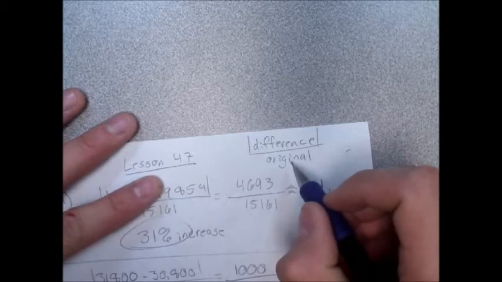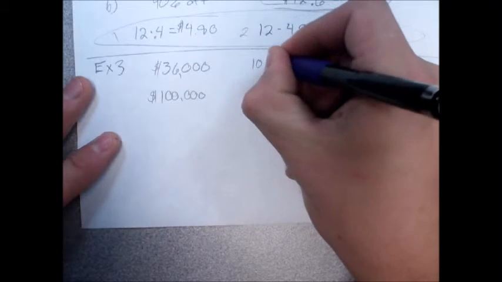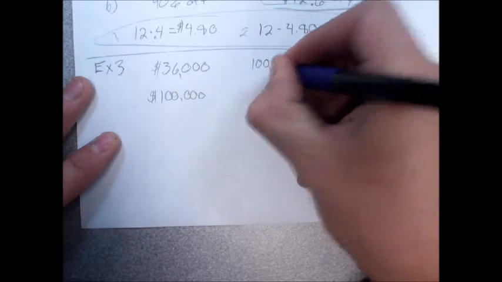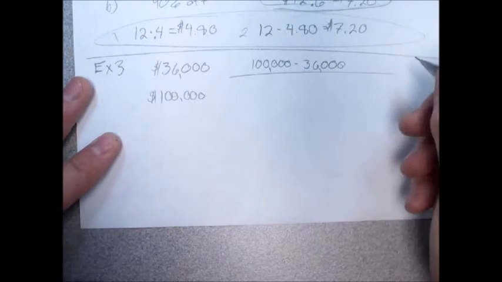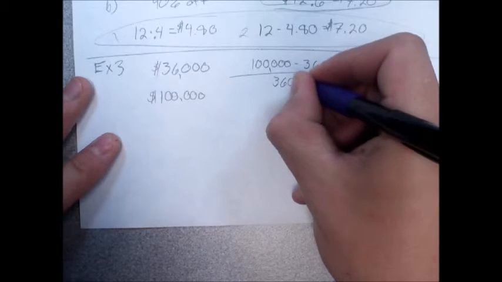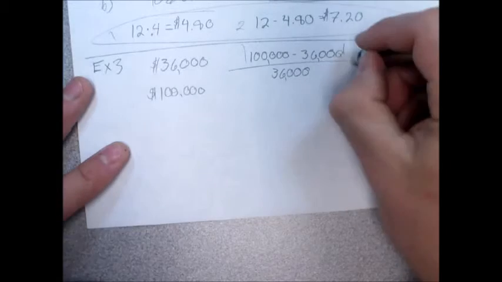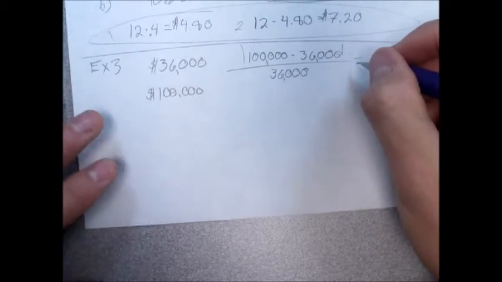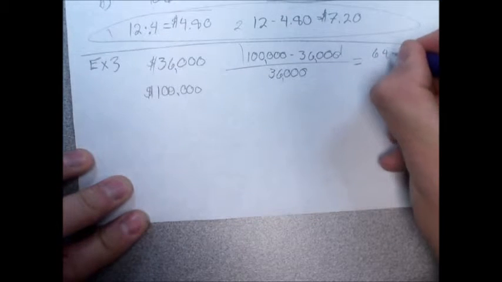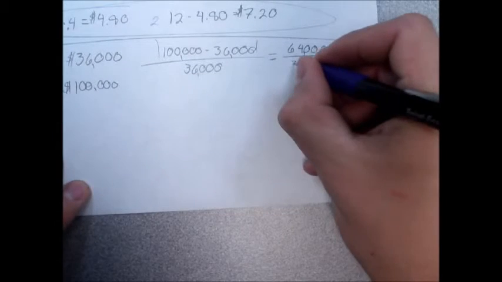So I need to use that original equation here that I have. I need the difference over the original. So the difference of 100,000 and 36,000 divided by the original amount that they earned, which was 36,000. And I'll take the absolute value of it and find my answer. Okay, so up top, when I subtract 36,000 from 100,000, I get 64,000 over 36,000.